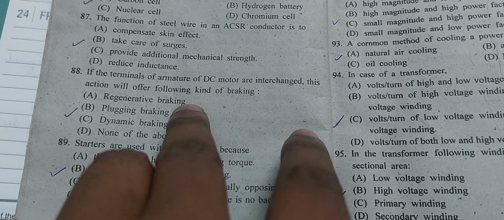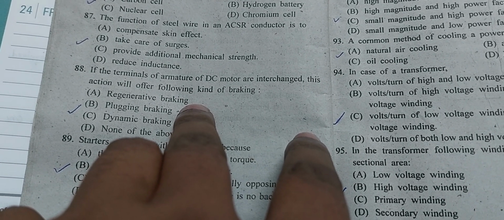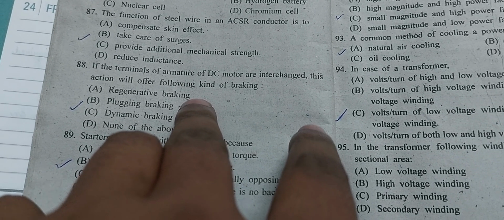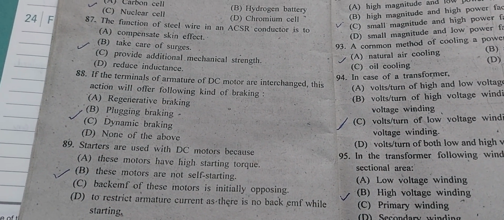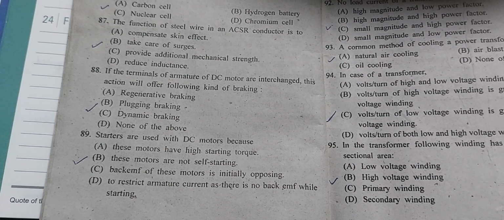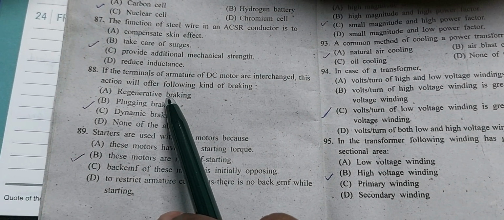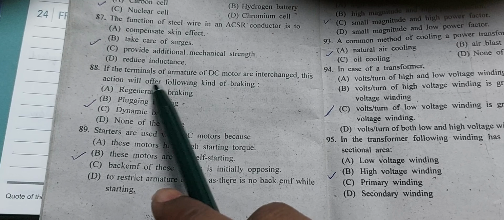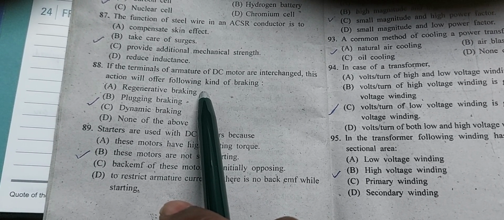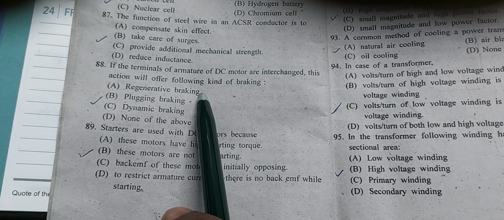But the other two, regenerative braking and dynamic braking: regenerative braking is generally used in locomotives, that is electrical locomotives, such as our rails in traction systems. And here the speed control on a regenerative braking is generally used to control speed above the normal speed.